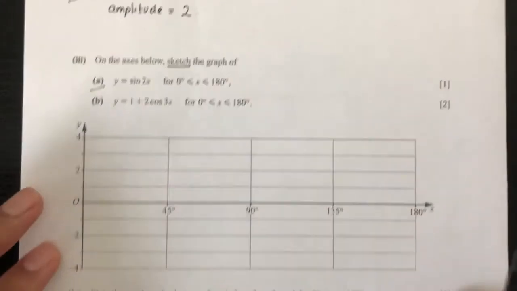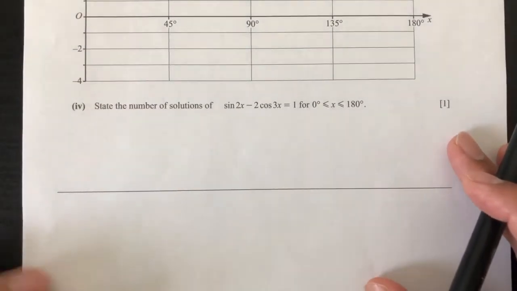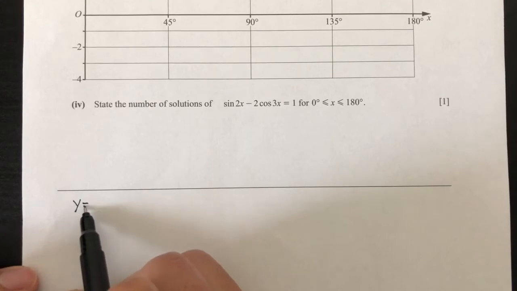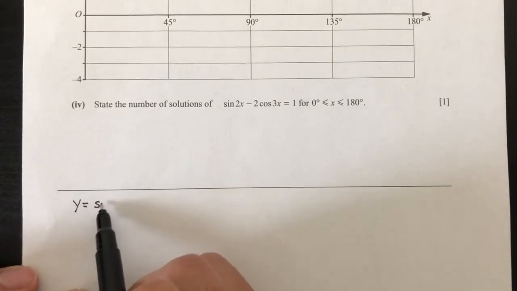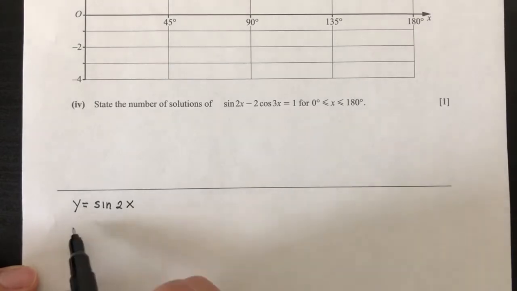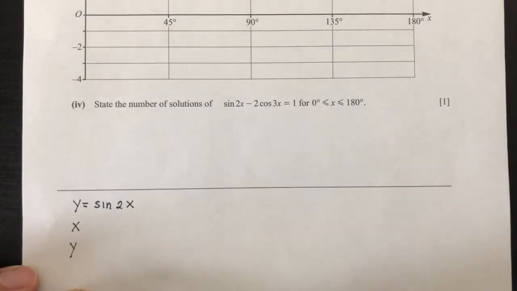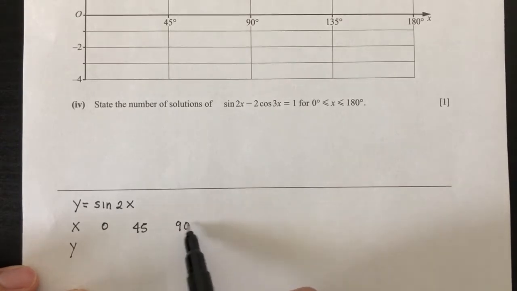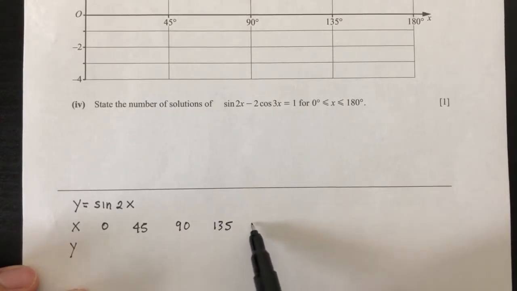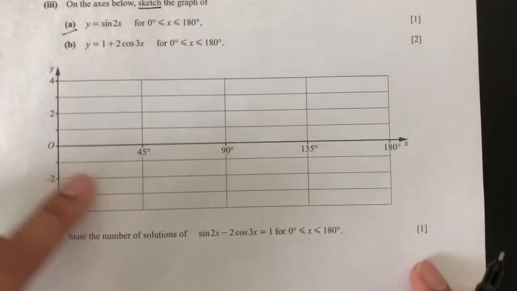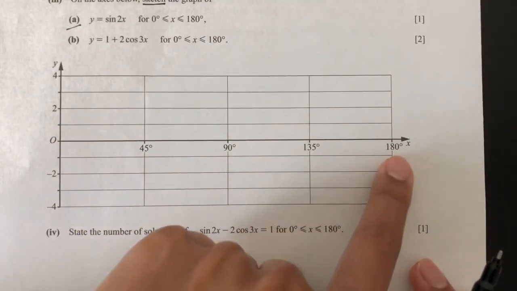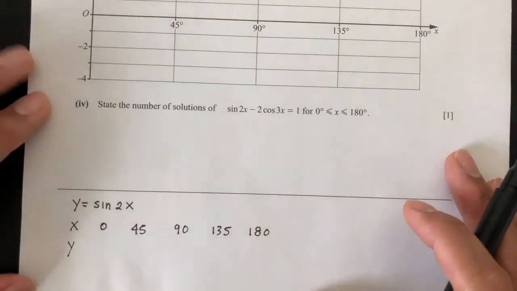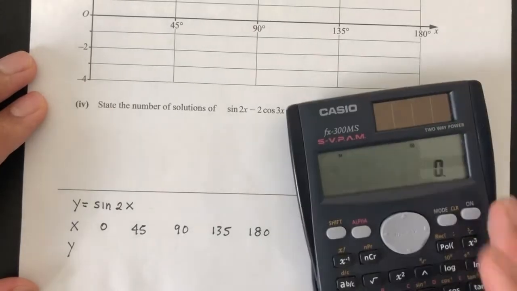All you have to do is to make a table for the values of x and find the values of y. So let's do that. Here we have y is equal to sine 2x. So let's take the values of x and find the value of y. X can be 0, 45, 90, 135, and 180. As you can see, these are given to you by your graph. Now let's find the corresponding values of y. So we just have to replace back in your equation.